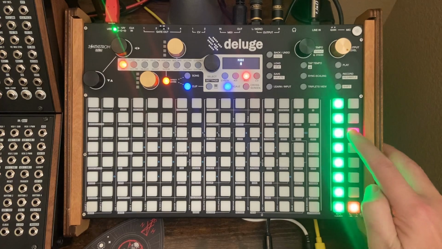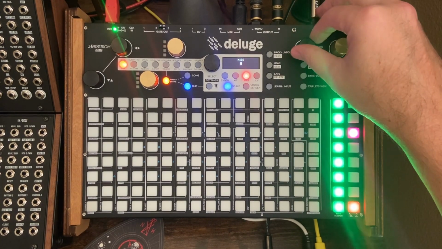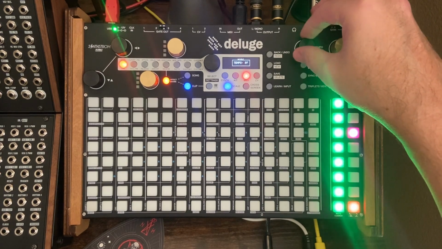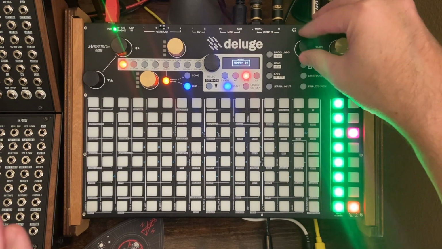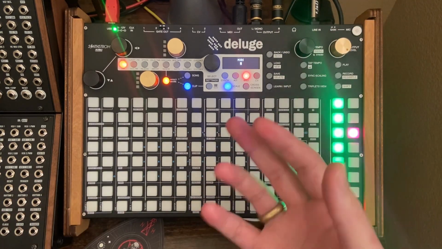So now that we've created our scale, the next thing I'd like to do is set the tempo. This I might change once we actually start doing sound design. I do like to establish a scale when I don't have a melody in mind or I don't have an idea in mind.